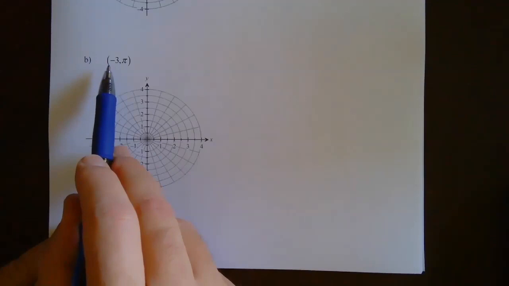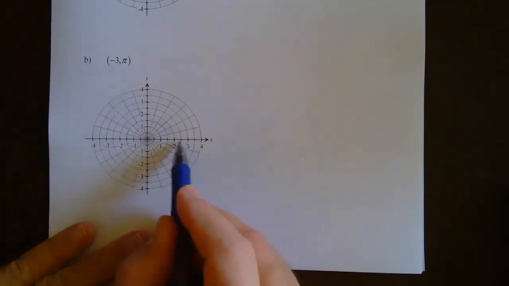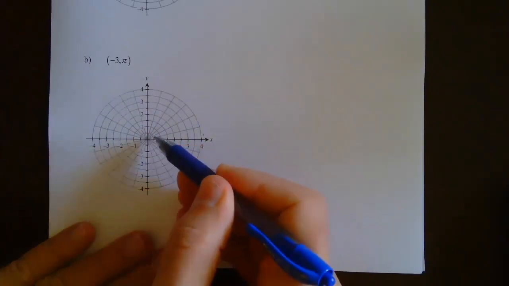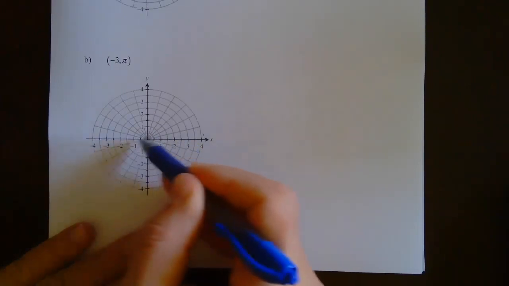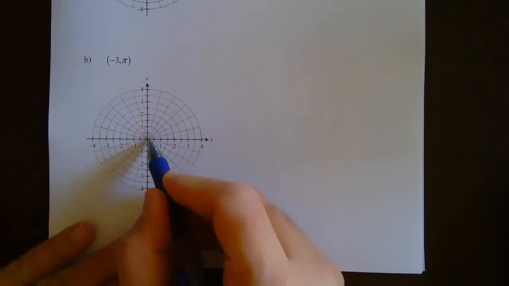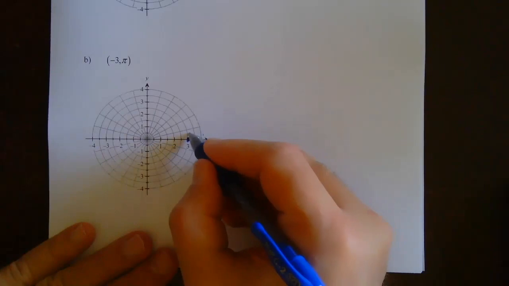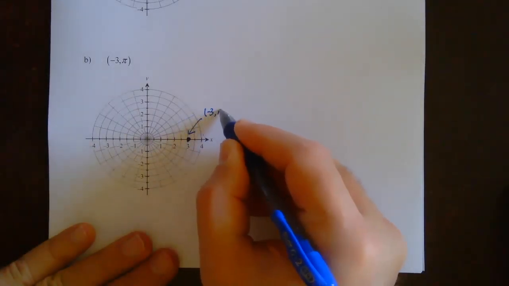So notice something, we have a negative radius here, right? If we rotate angle pi, we rotate to here, but we're not going to plot our point going in the angle pi direction. We're going to go opposite it. So we're going to go over this way, right there. And this point right here is -3 comma pi.